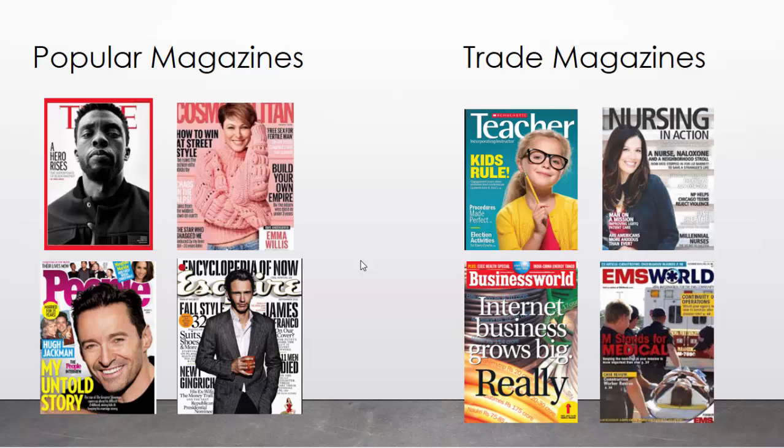A step above this would be the trade magazine. So although these still look very similar to a regular magazine, like a popular magazine, the content is very different. It's more geared towards those who are working in that particular profession. The content will also be considered slightly more scholarly because a lot of times the authors are actually summarizing some of the research that has been done in that field. The people who are actually writing the articles are also normally people who are credentialed in that particular field as well. But we do not consider these to be part of the scholarly peer-reviewed group of articles.